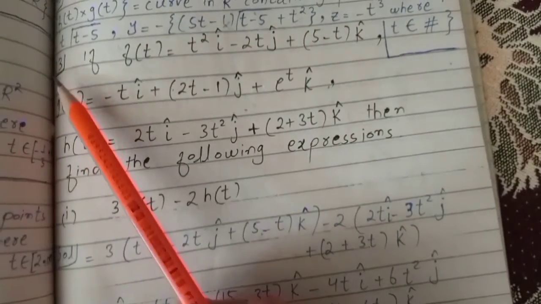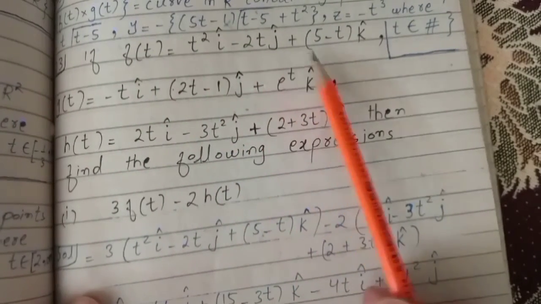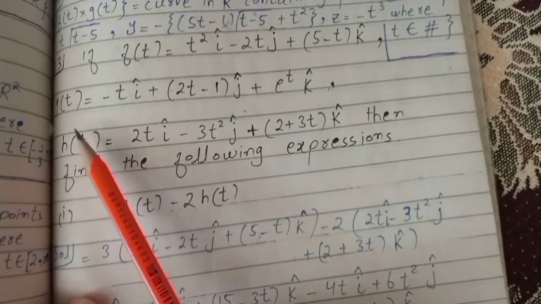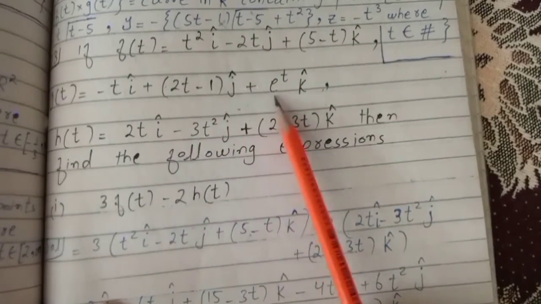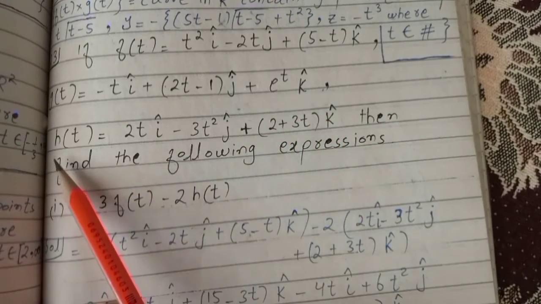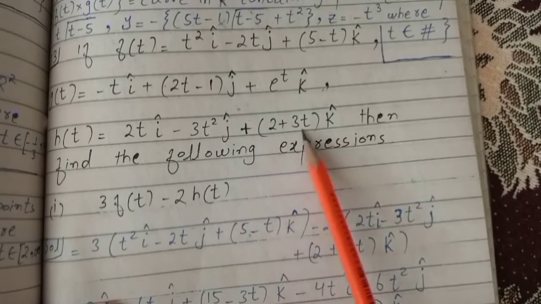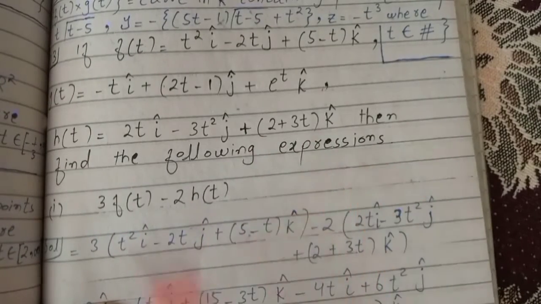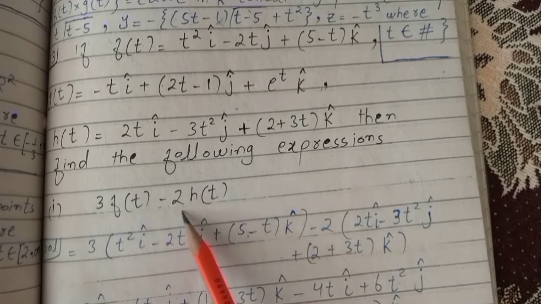I will read question number 3 for you. If f of t is equal to t square i minus 2t j plus (5 minus t) k, g of t is equal to minus t i plus (2t minus 1) j plus e raised to power t k, h of t is equal to 2t i minus 3t square j plus (2 plus 3t) k, then find the following expressions. Part number 1 is 3f of t minus 2h of t.